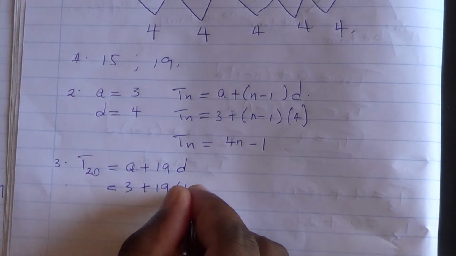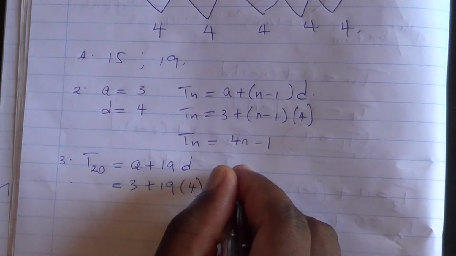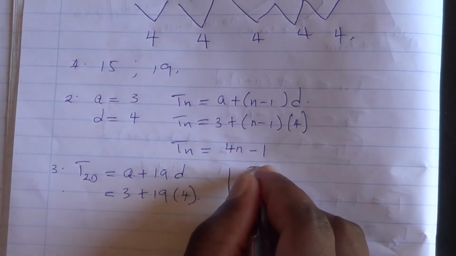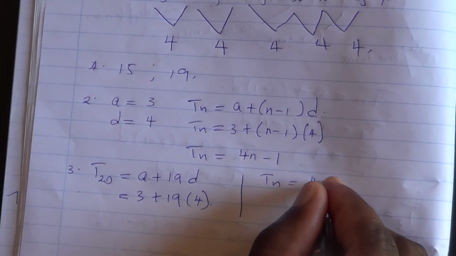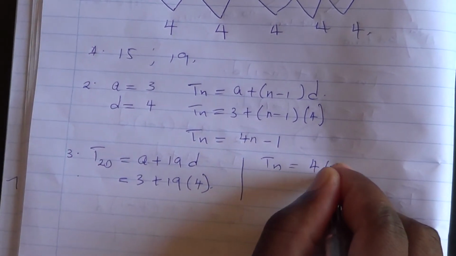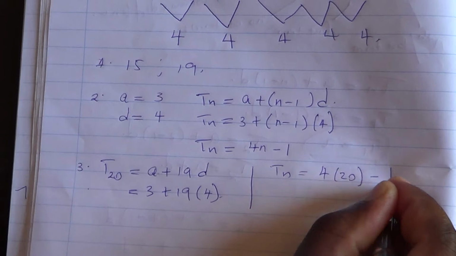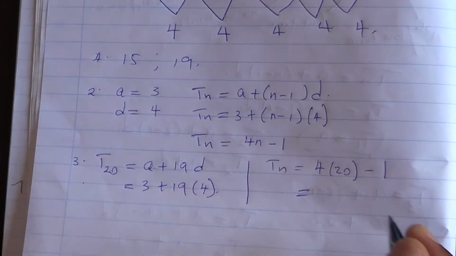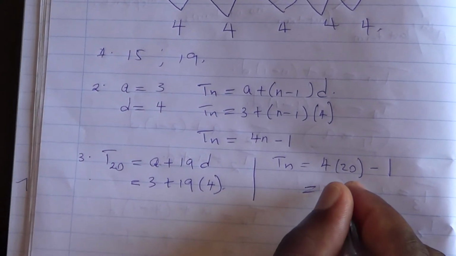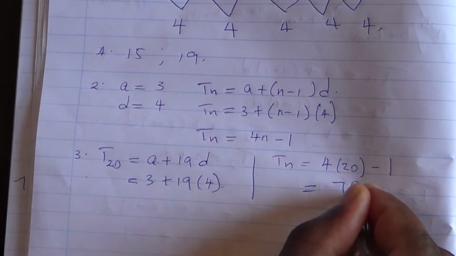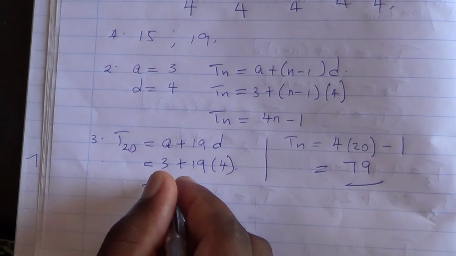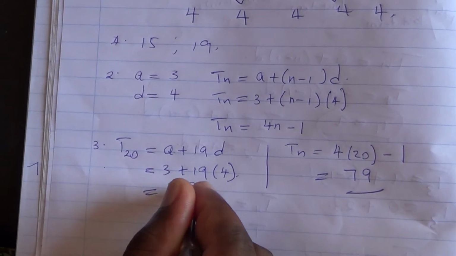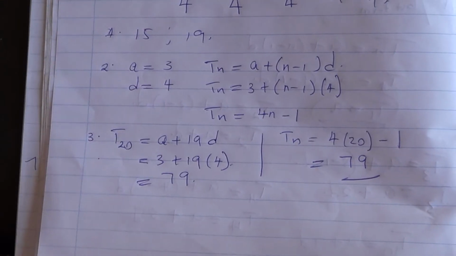It's 4. Or you replace it in the general term, where there is n, we replace by 20 minus 1. Here we are going to have 79. This is the answer. Again here we are going to have 79. So these are the same thing.